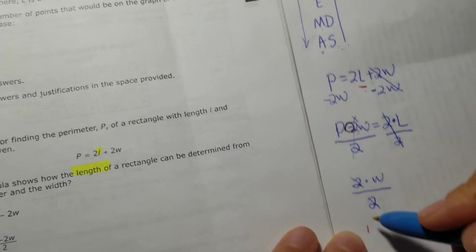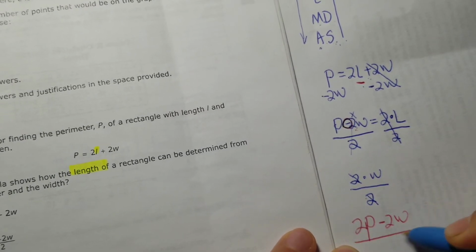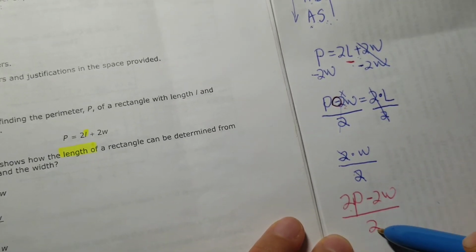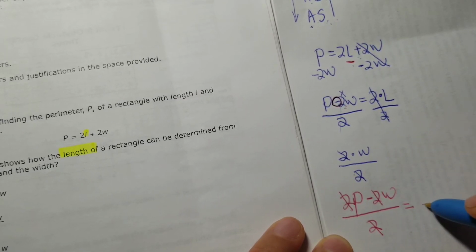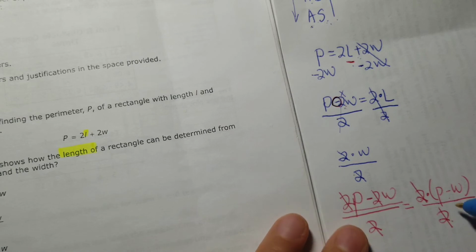However, if you have 2P minus 2W over 2, and every term has a 2, in that case you can cancel it. Why? Because for the top part, I can rewrite it as 2 times (P minus W) over 2. Look, they're multiplying together. Again, when they are multiplying together, this is a factor, and I can cancel the common factor.